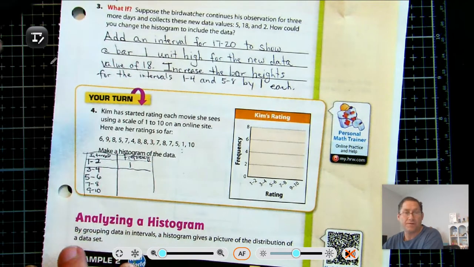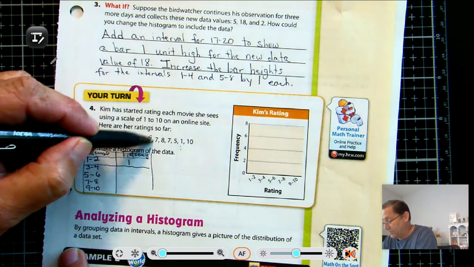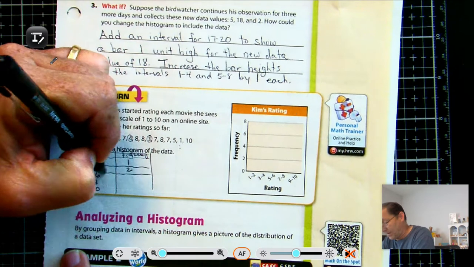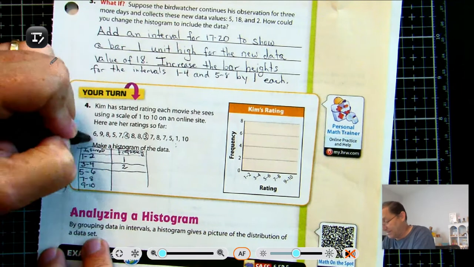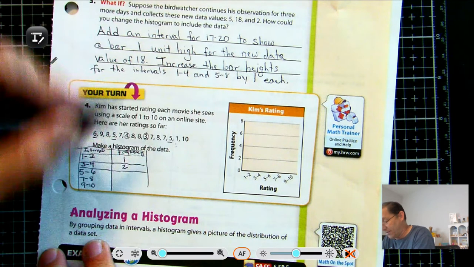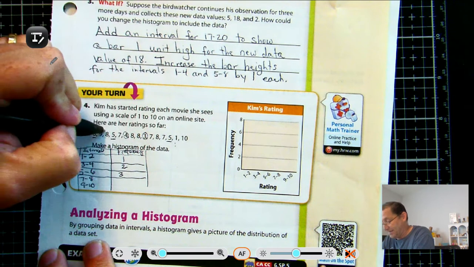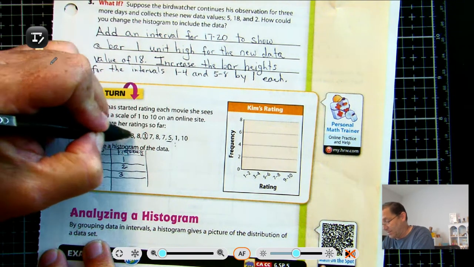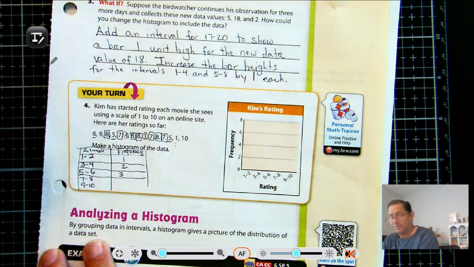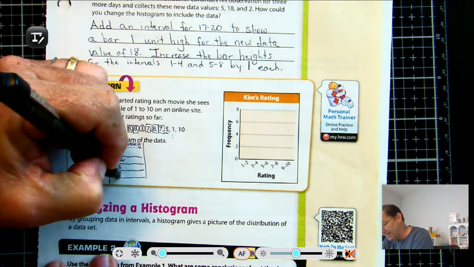Okay, how many did she rank from 3 to 4? 1, 2, so 2. 5 to 6? 1, 2, 3, so 3. 7 to 8? Seven of the movies she rated as between 7 and 8.